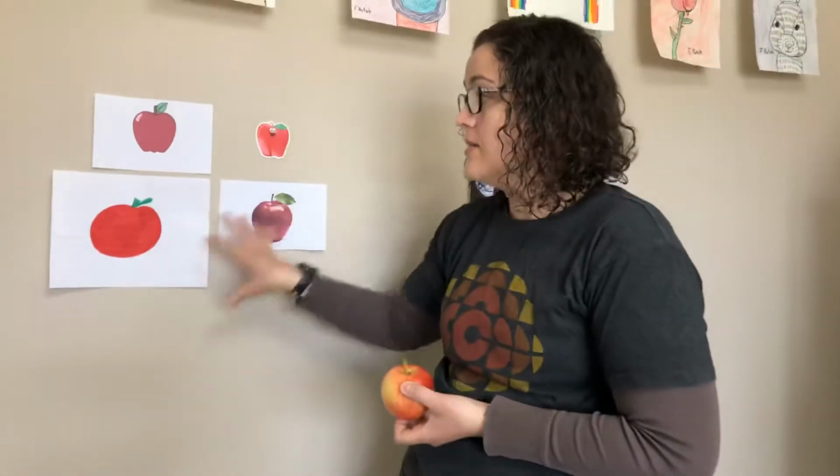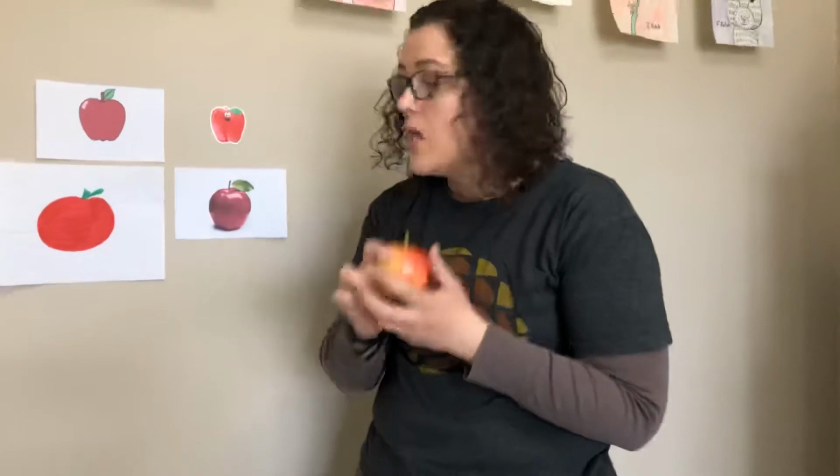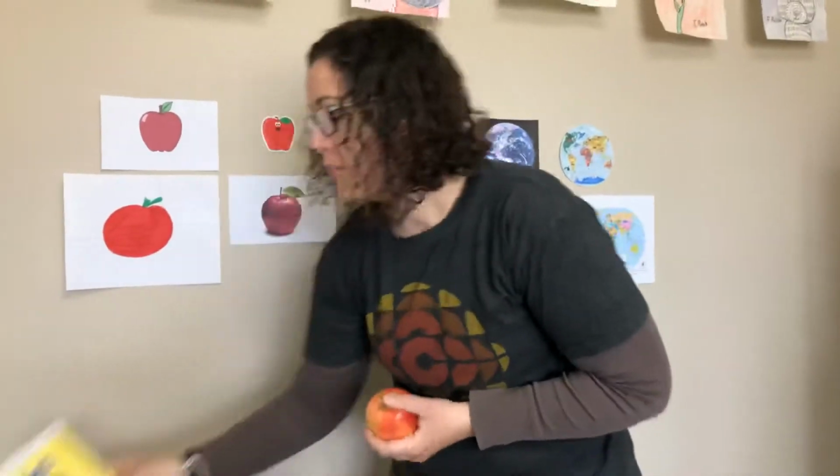Is it any of these? Nope. Is it this? Yes. So this is the real apple. This is what you would eat. But these here, including the book on apples, those are representations of the real thing.